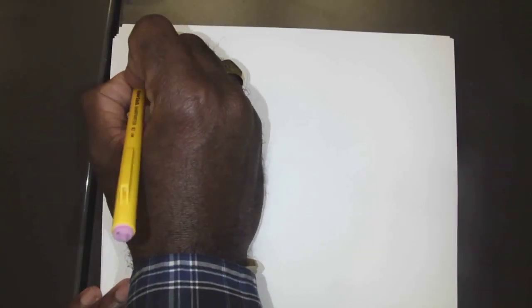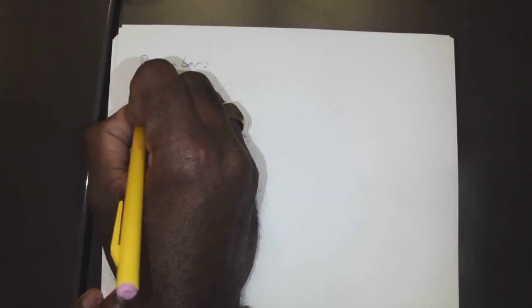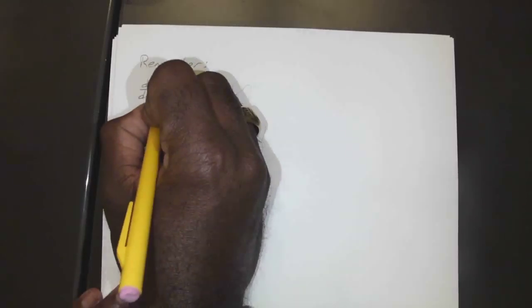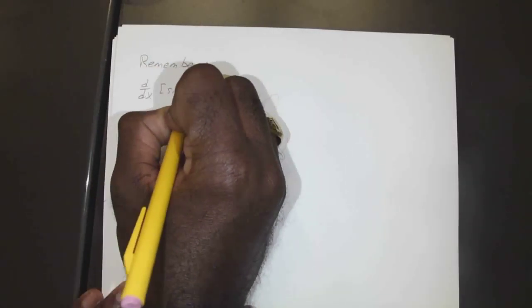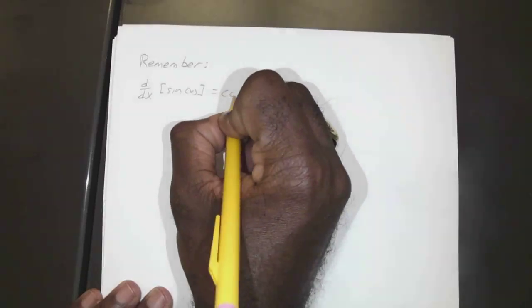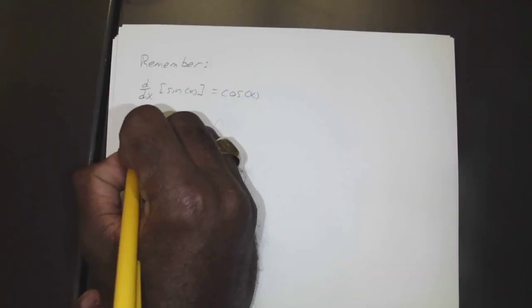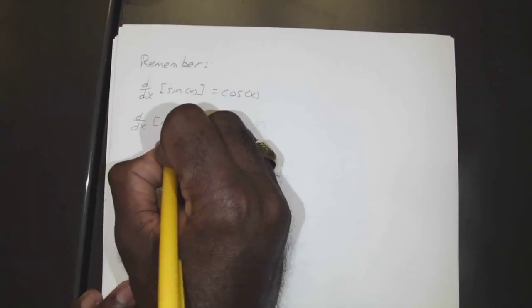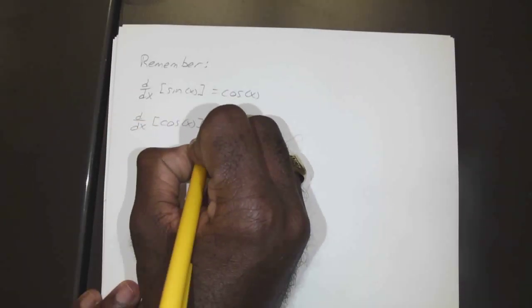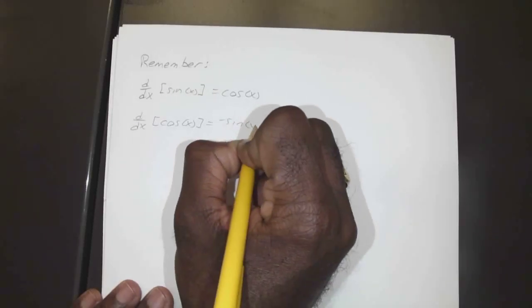All right, so let's say if you remember your derivative of trig functions, the derivative of sine of x is cosine of x. The derivative of cosine of x is negative sine of x.